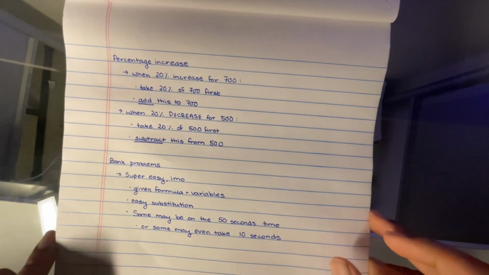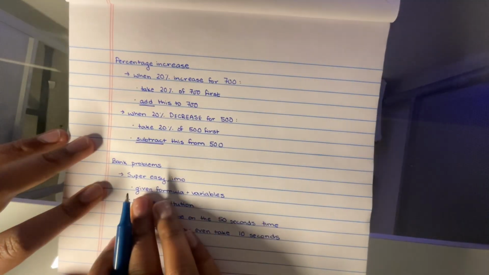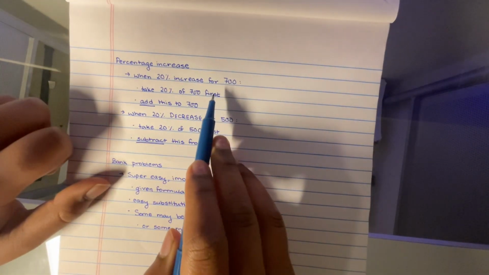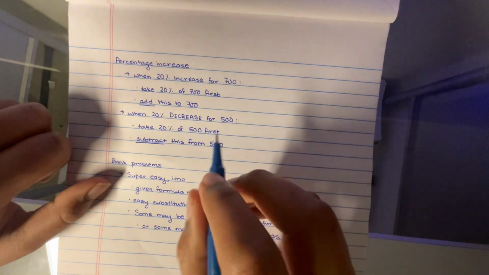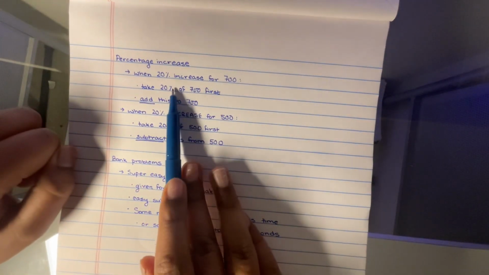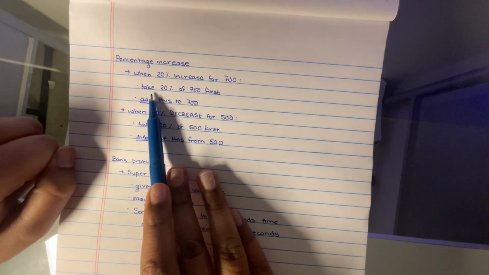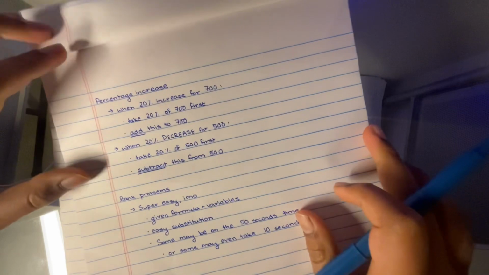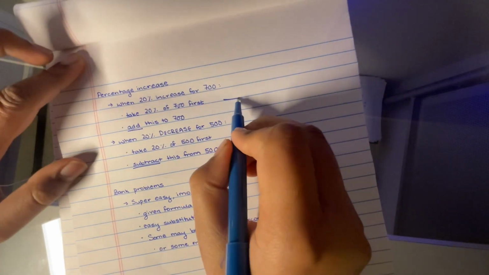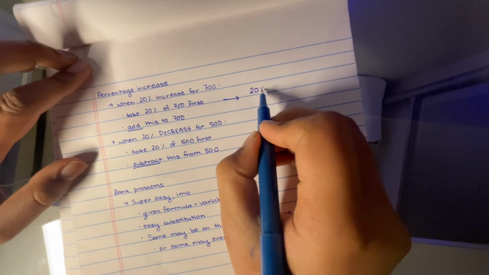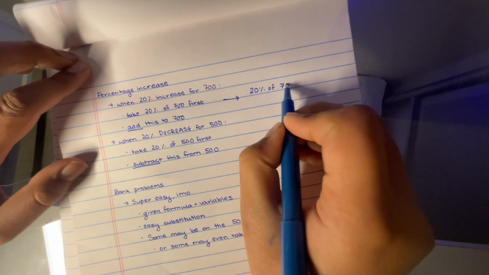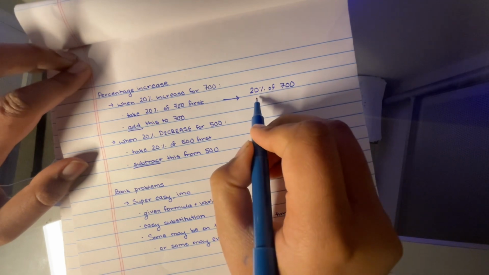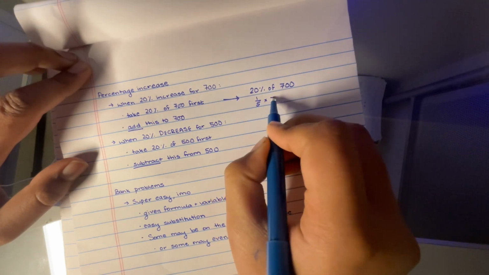Okay, sorry about that. So we have percentage increase. For example, when we take a 20% increase for 700, say you have this quantity 700 and you want to take a 20% increase of that. We first take 20% of 700 and then we add this to 700. So to depict this visually, we take 20% of 700. Once again, of is just multiplication. So this is 1/5 times 700.